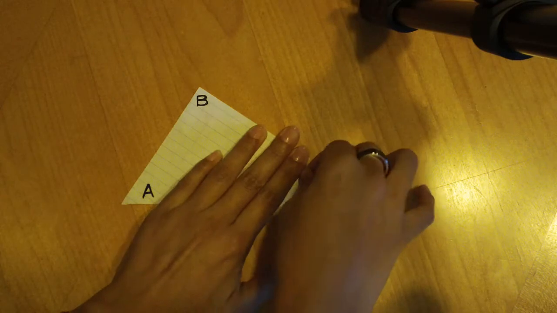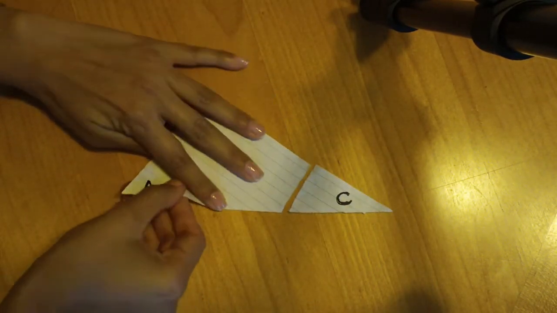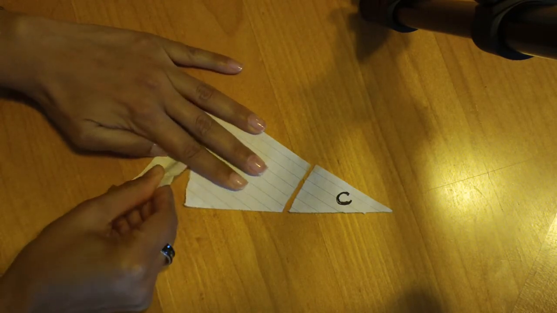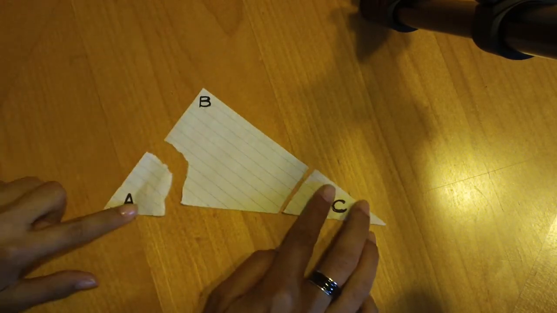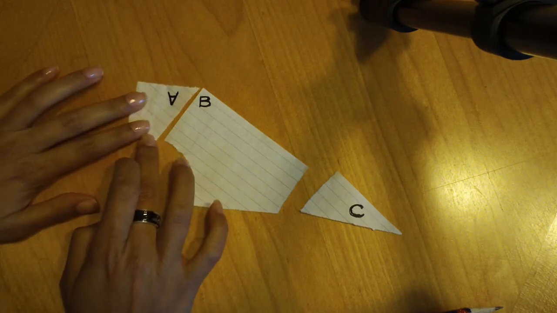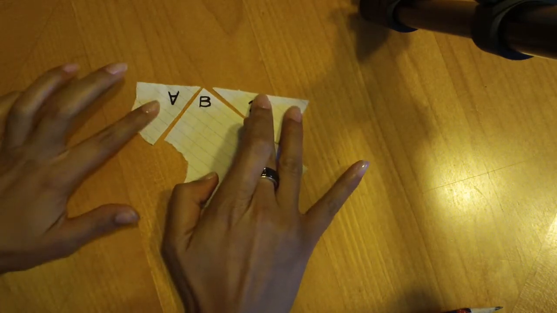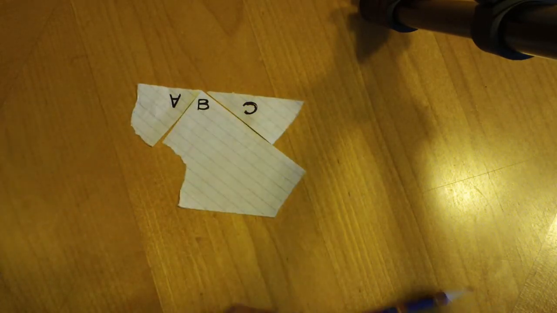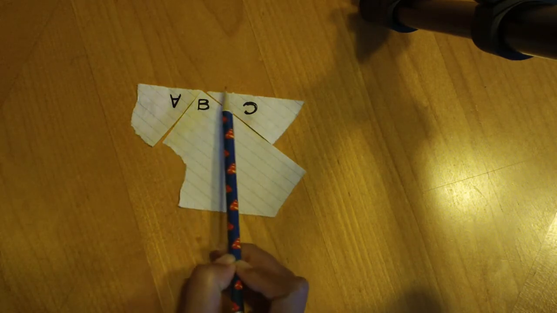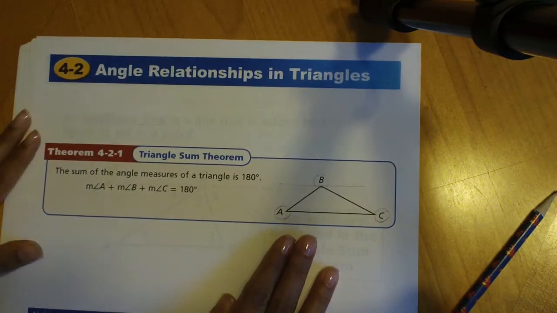If I tear off this corner and this corner, so I tore off A and C, and I fit them right here next to angle B, you'll see that they're going to make a straight line right there. And all of you already know that a straight line is 180 degrees. So that's what this theorem is telling you.